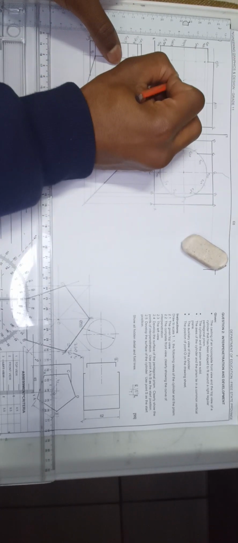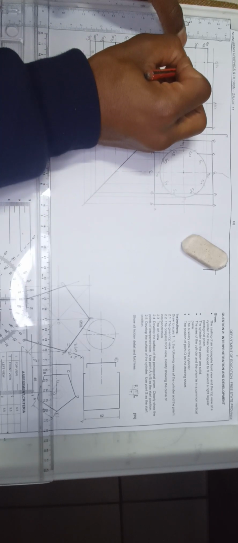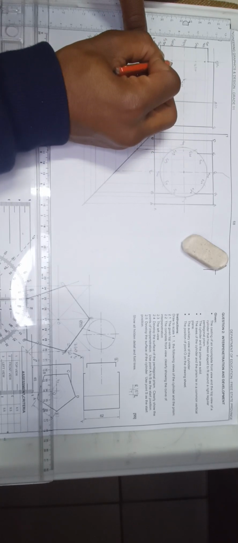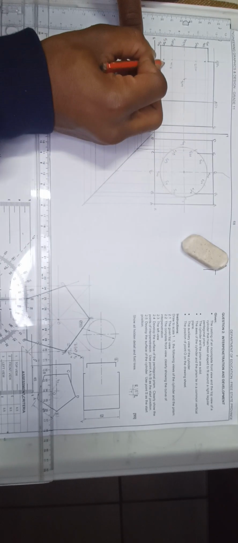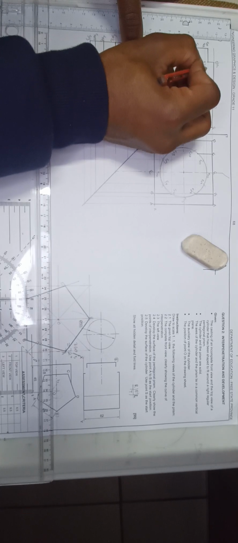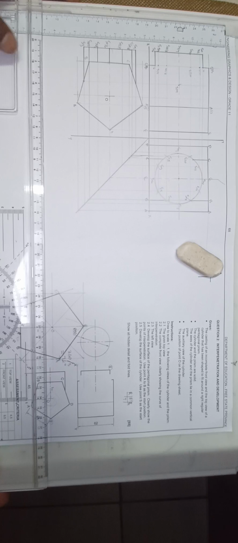This will be 3 and 9. This will be 2 and 10. So this will be 4 and 8, 5, 7. This will be 1, 11, and 0 there, 6 here. You can see, ladies and gentlemen.